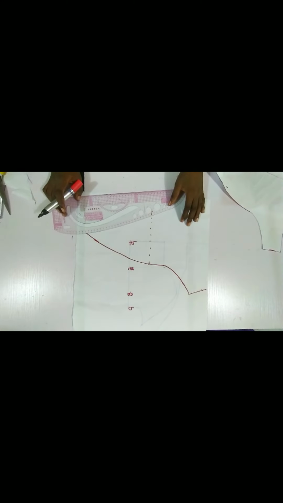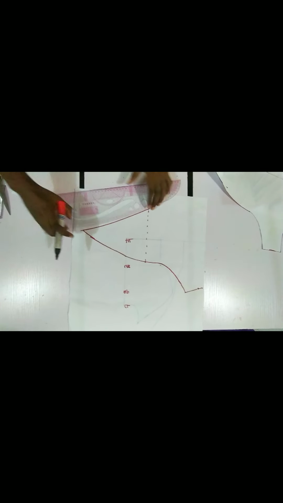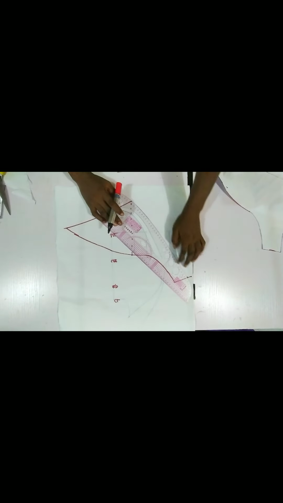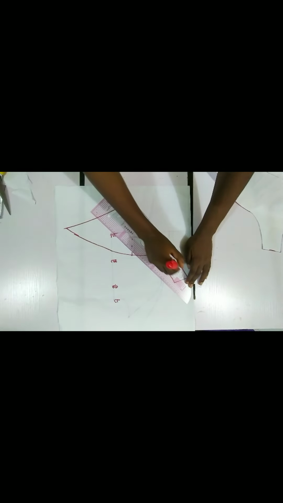You can use your free hand, but I just want to connect with my curve. Okay, connect to this part, and then connect to this part. Okay, so this is what I have. You can make this longer, you can make it shorter. Okay, this depends on what you want. All right, so I'm going to go ahead now and cut.